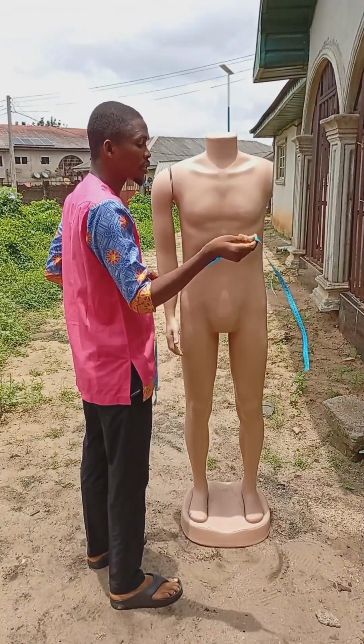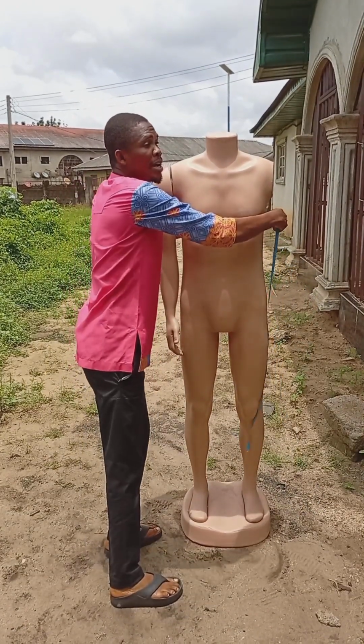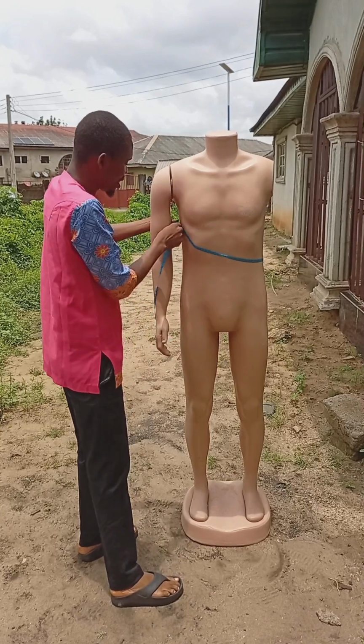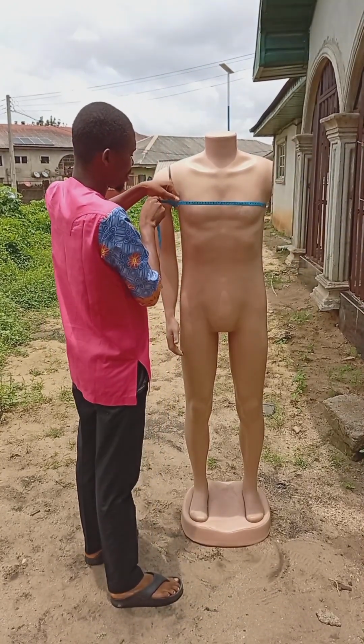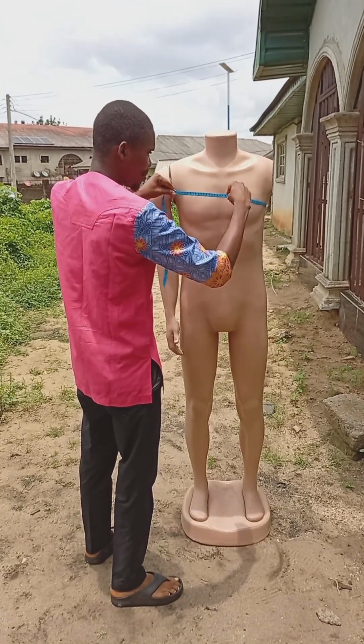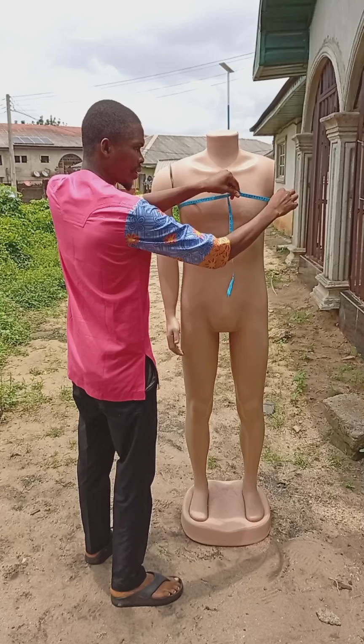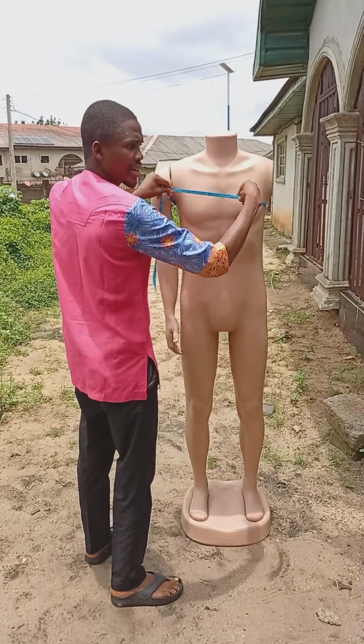But what we need to do is to measure it freely. You measure it this way. Let it be free.